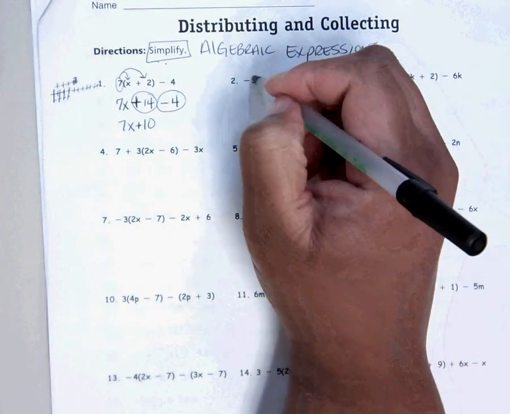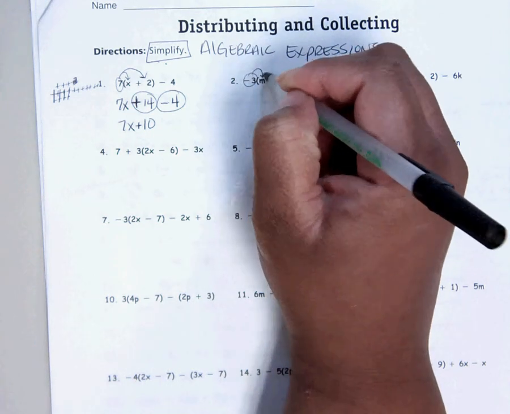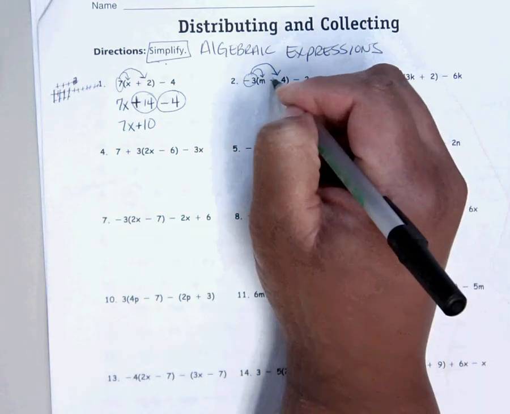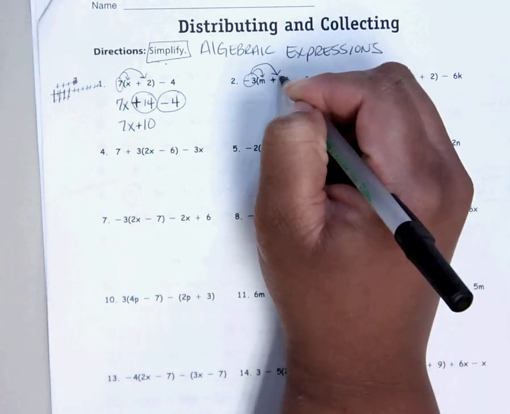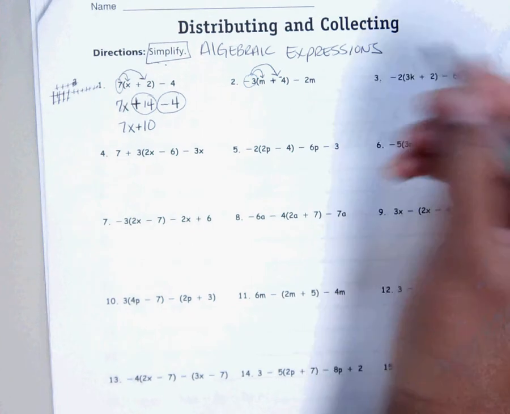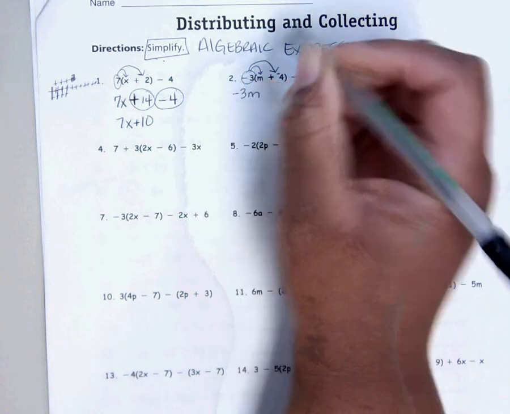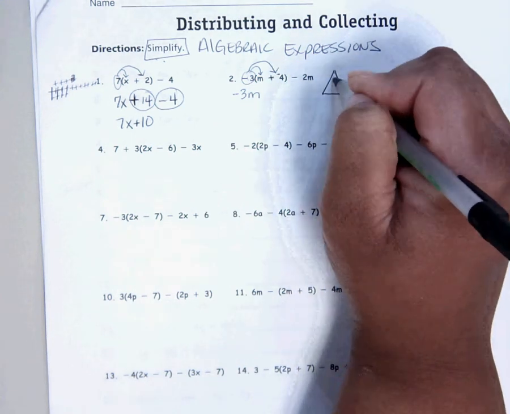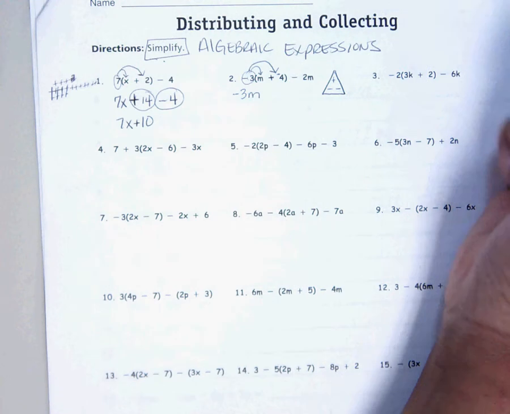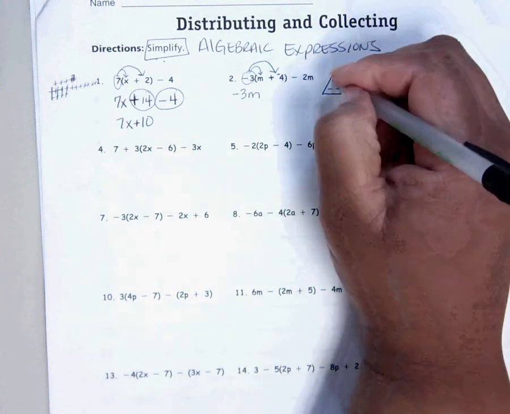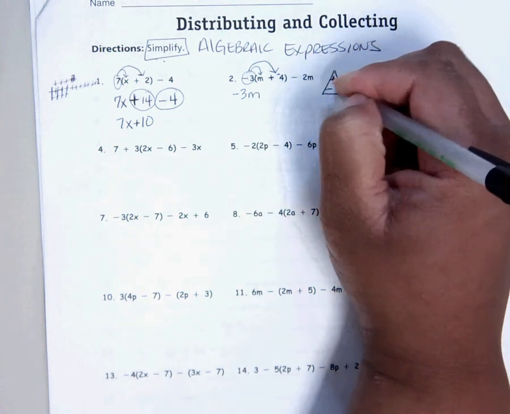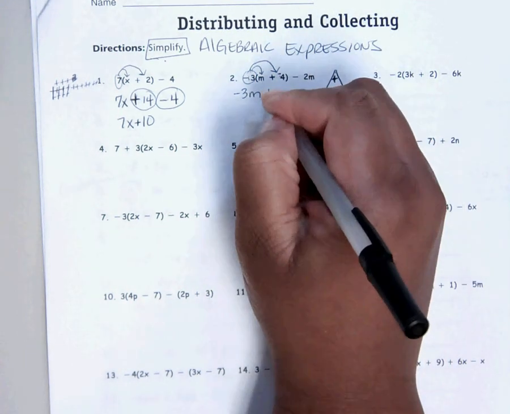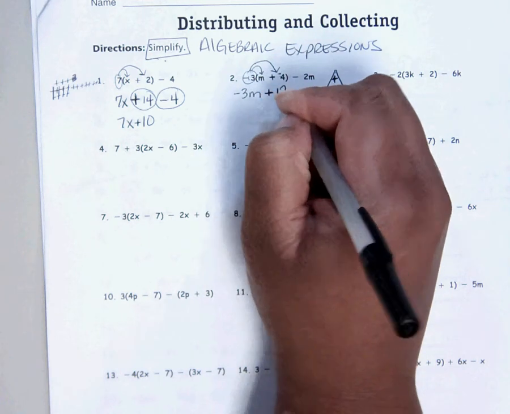Let's do the next one. Negative 3 needs to be multiplied to m, which also needs to be multiplied to negative 4. And how do I know that? That becomes plus a negative. And so this is negative 3m. A negative times a negative is a positive, and this is what we're going to use to remember that. So negative times a negative is a positive. That means plus 12.